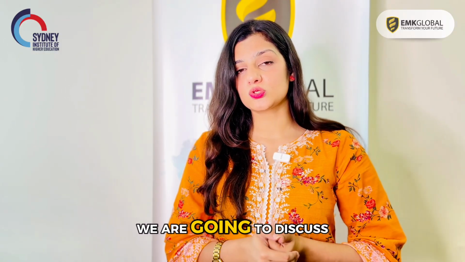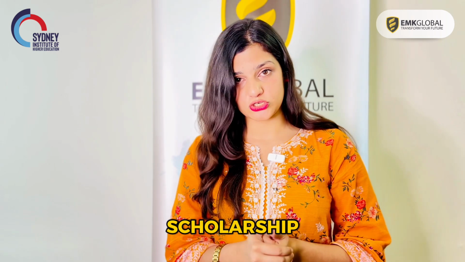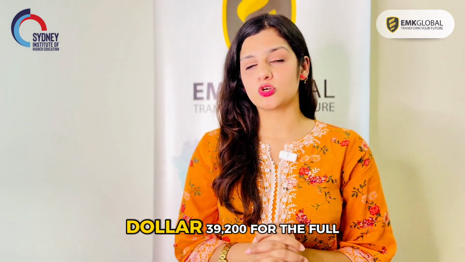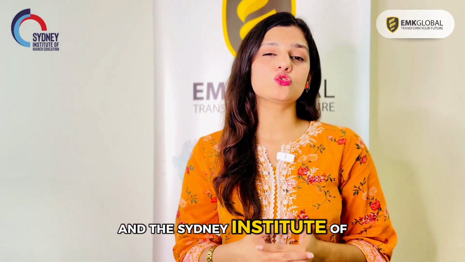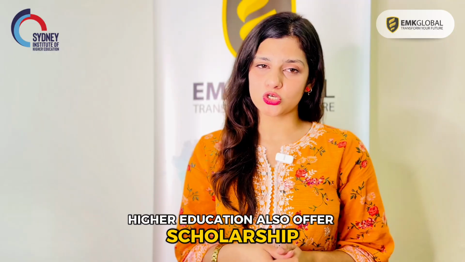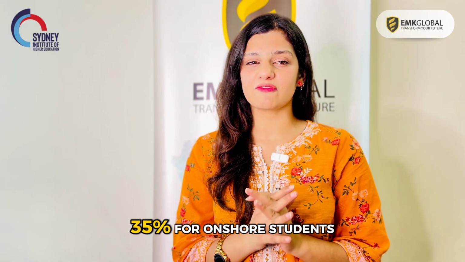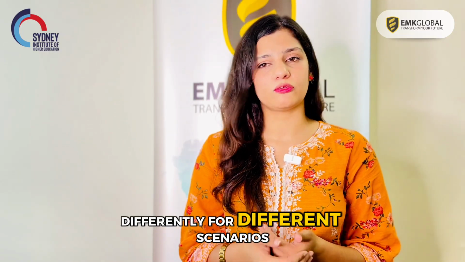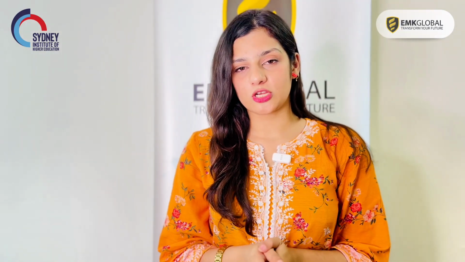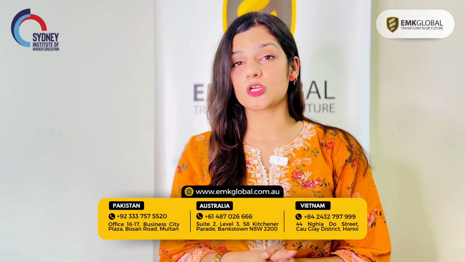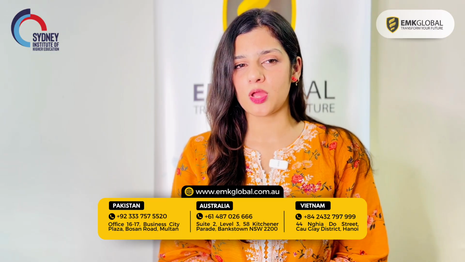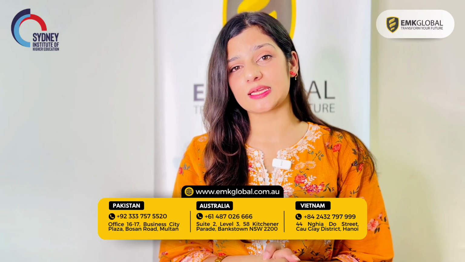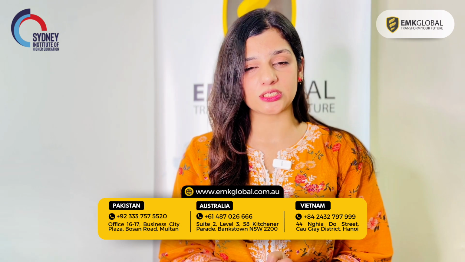And the last section we are going to discuss is tuition fee and scholarship. The MIT program costs Australian dollars 39,200 for the full 2 years. And the Sydney Institute of Higher Education also offers scholarships, 20% for offshore students and 35% for onshore students. Terms and conditions are applied differently for different scenarios. So that's a full breakdown of the Sydney Institute of Higher Education March 2026 intake requirements and the detailed eligibility for the MIT program. Make sure your financial documents and academic background meet the updated criteria before applying.